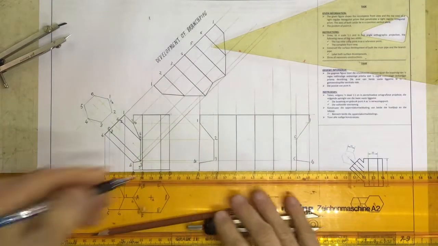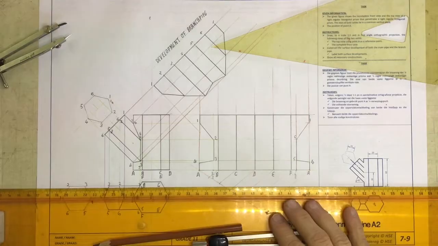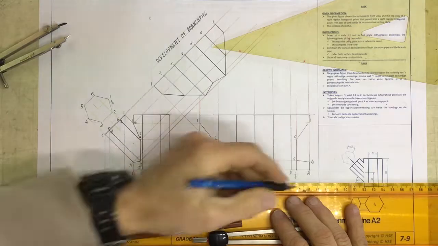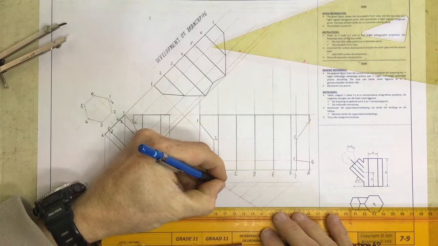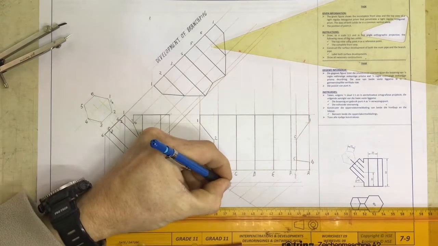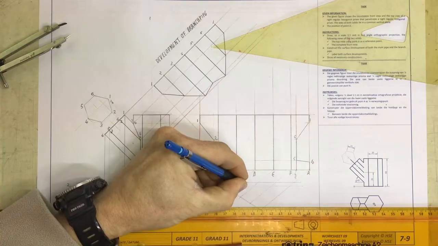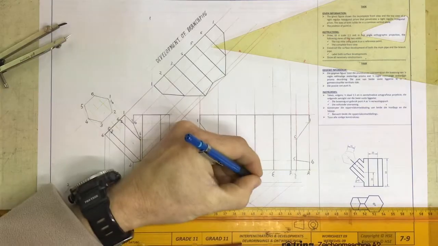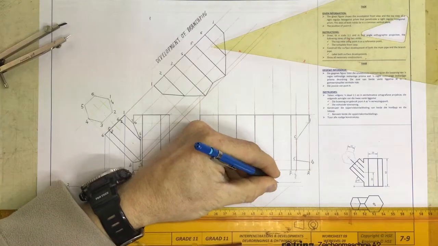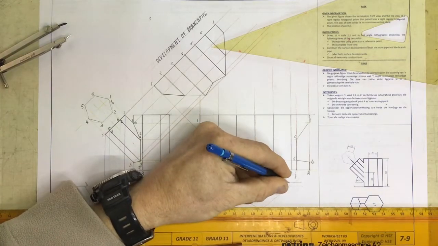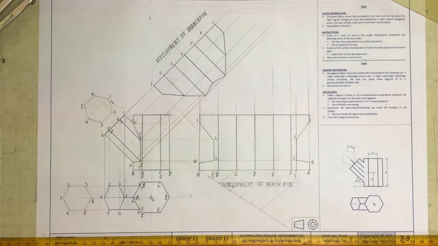Don't forget to draw in the baseline of this thing. Very often that gets left out for some reason. And you need to label this as the main pipe development. Development of main pipe. All right, that should get you all the marks that you need for that exercise.